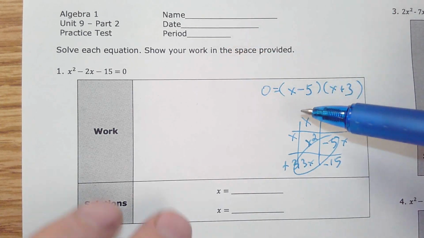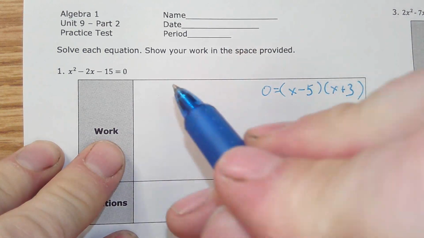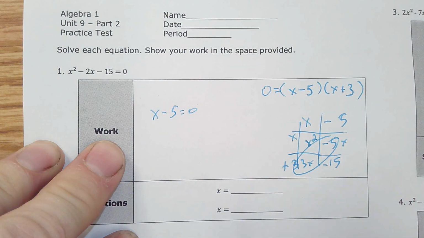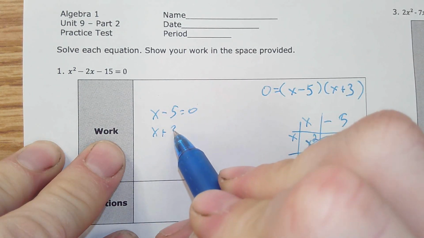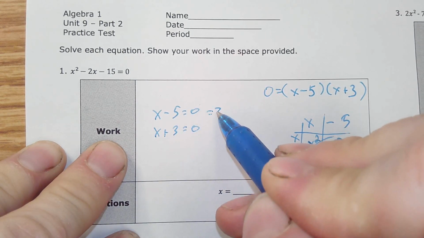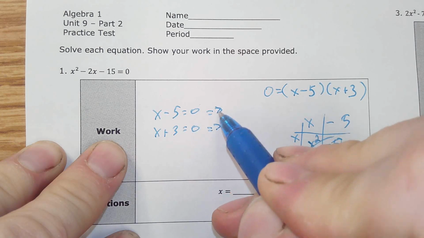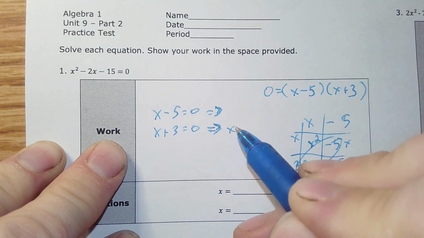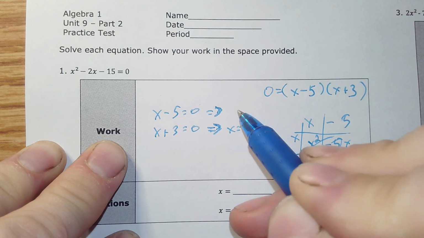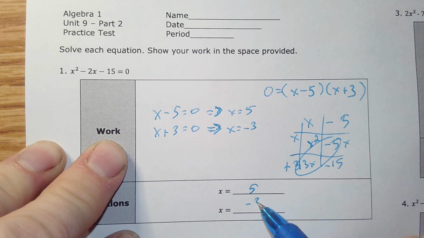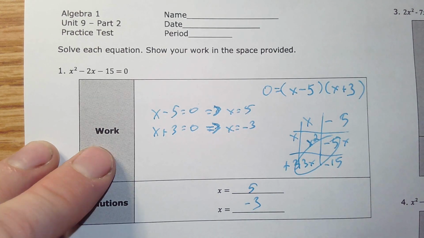Okay, so if all this equals 0, then this means that x minus 5 equals 0, and it means that x plus 3 equals 0. So that means, therefore, x equals negative 3 and x equals 5. 5 and negative 3. All right, that's the first one.